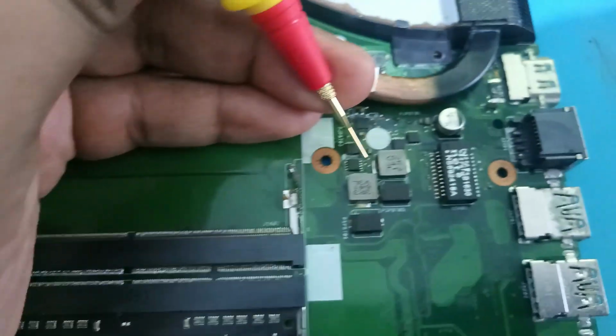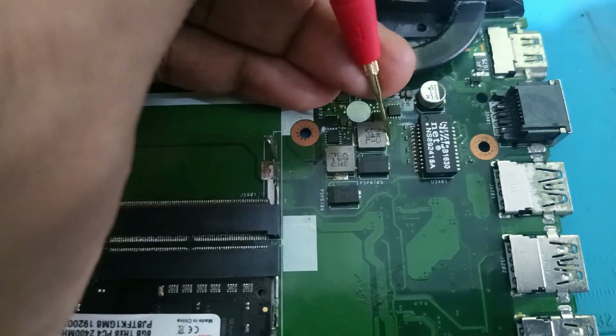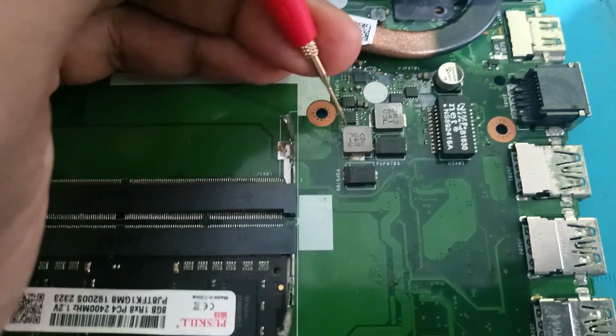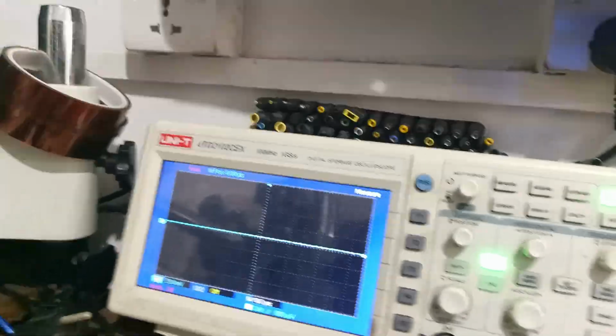See, this is a coil input side. This is a 5 volt coil. This one input side, this one output side. 3 volt coil, this is the input side. This one output side. Now I change the setting.